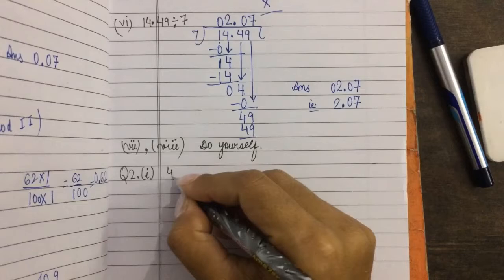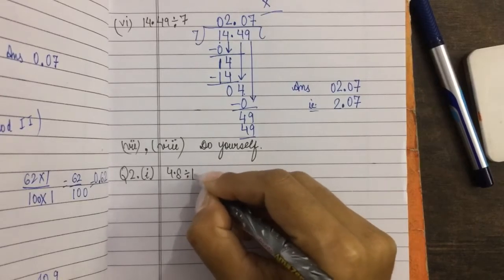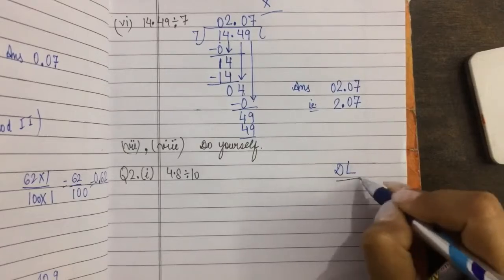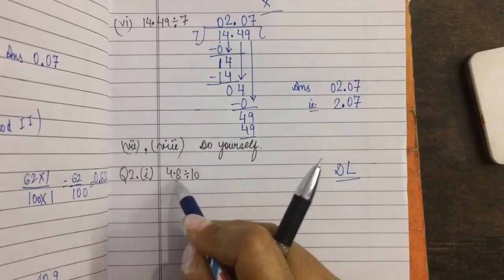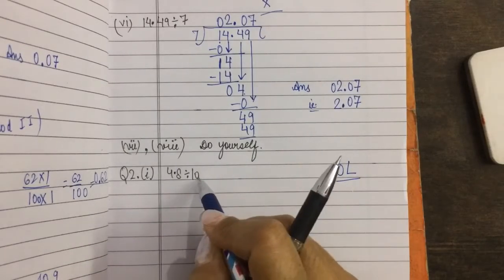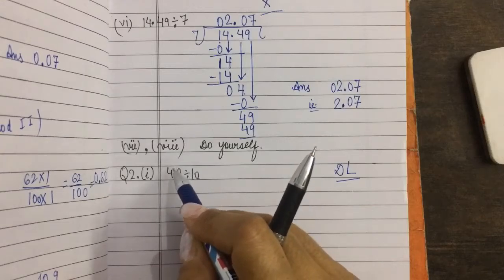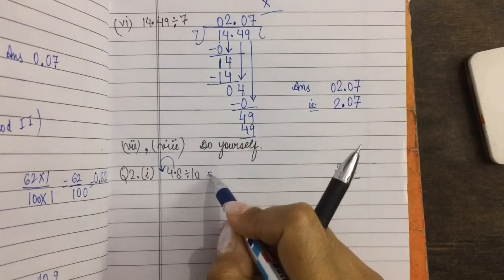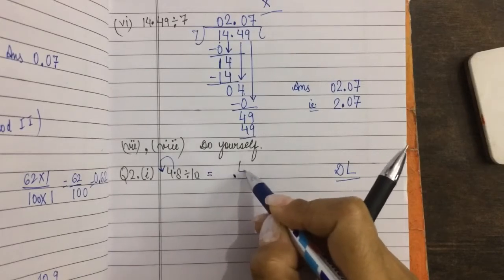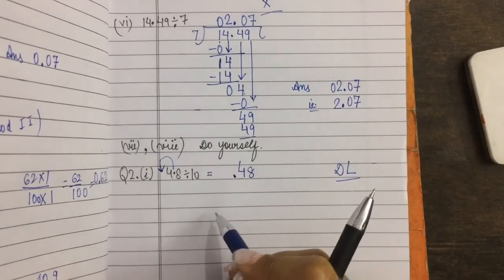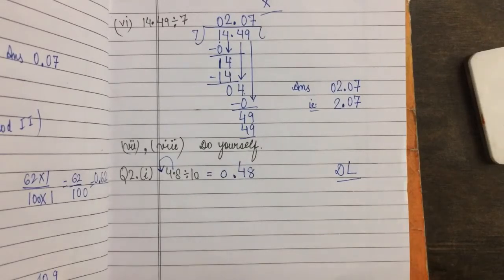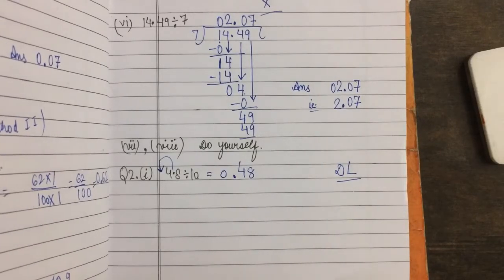First part, we have 4.8 divided by 10. I am using the shortcut division left. So the point will move to the left side. Because we are dividing by 10, my point will move 1 place to the left. So from here, the answer will be 0.48. And since there is nothing before the point, I can put a 0 here. Let's do the second part.